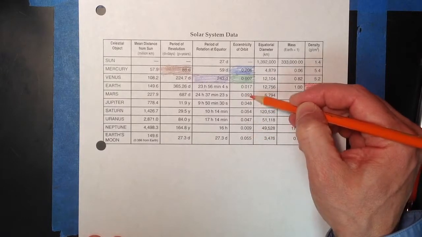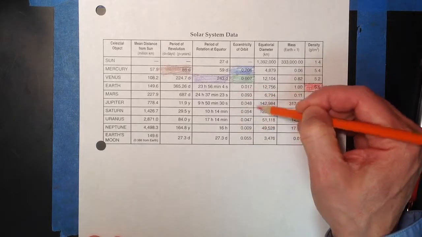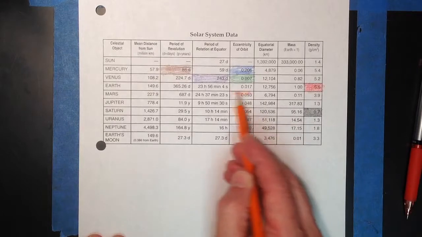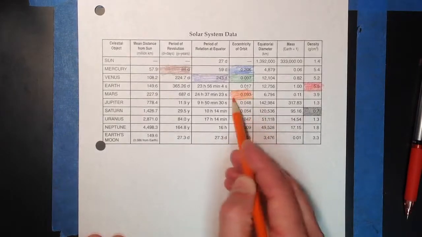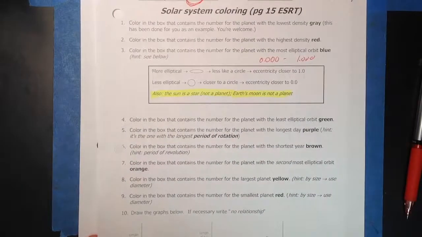Is anything else as high as that? So you really got to think. You got to think of like a mental number line, but they're decimals, so it's tricky. But the answer is this. Mars should be orange. That's the second most elliptical. That's the second most.